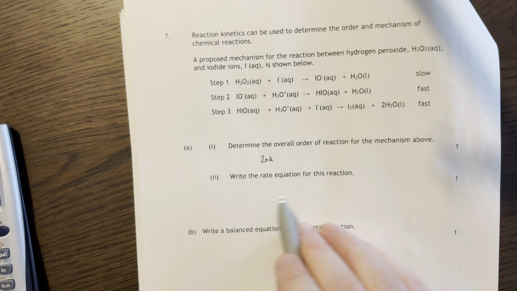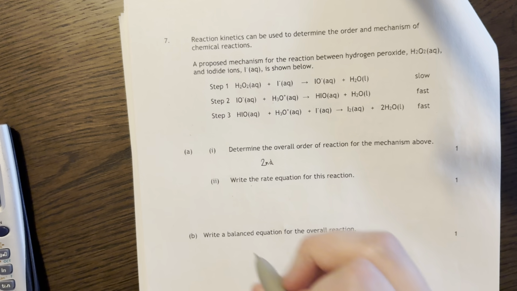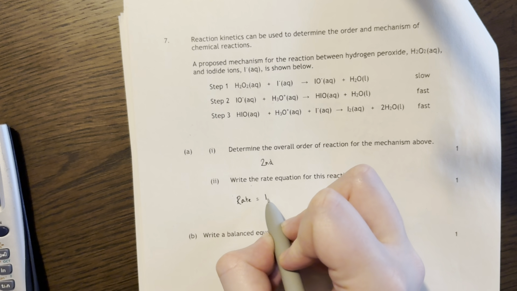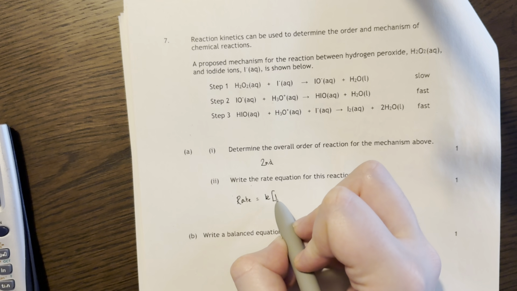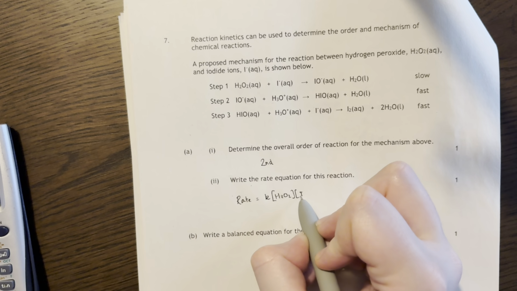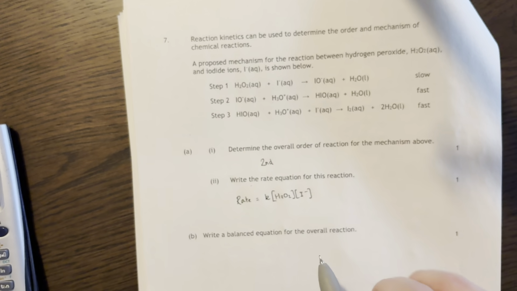For part 2, write the rate equation of this reaction, where we're basing it off of both of those reactants. So very similar to our initial question, the rate is going to be equal to lowercase k multiplied by the concentration of peroxide, which itself is multiplied by the concentration of the iodide ion. So those 2 things there.